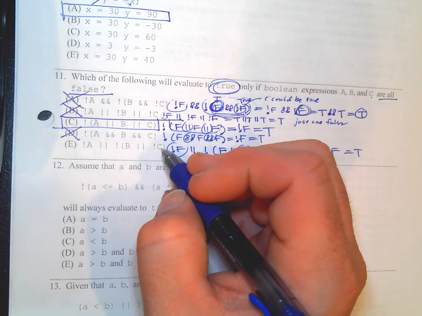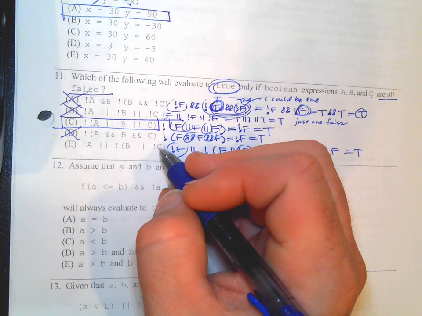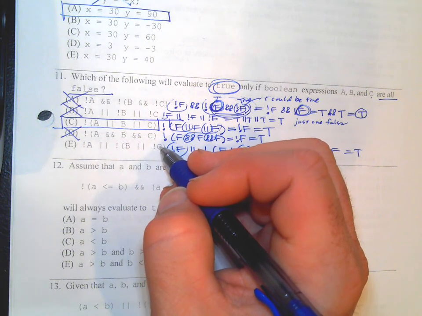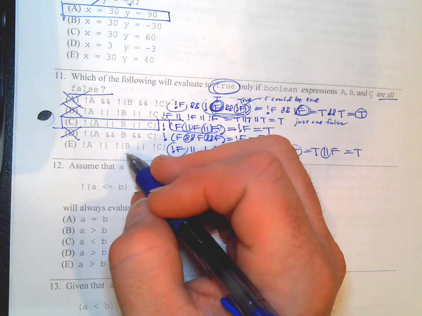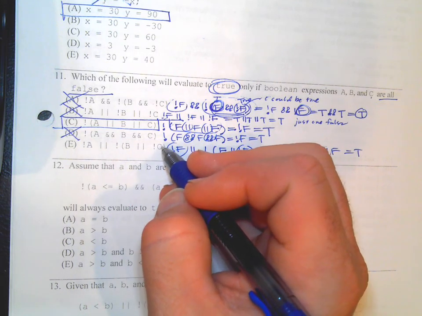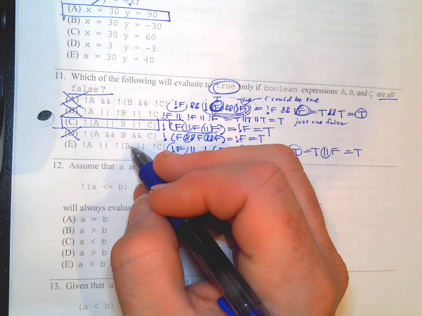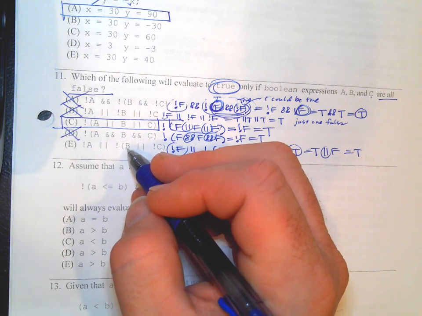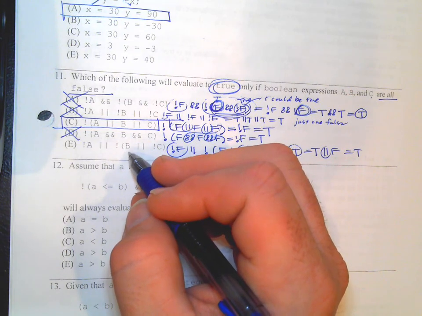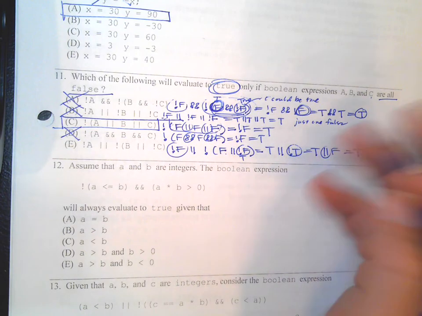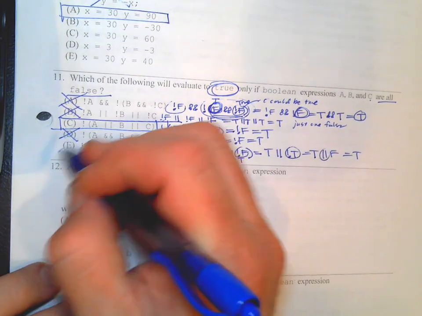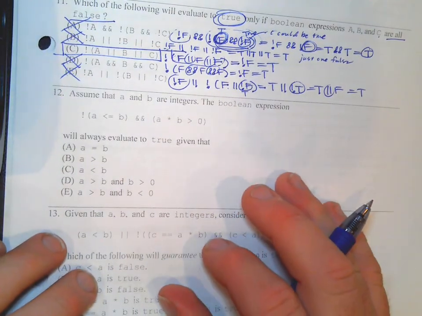If C was true, but B was false. No, if C was true. Yeah, if C was true, and B was false, so they'd both be false. It'd come out true. That works. So this one's out. So these are hard. I feel like you kind of have to work your way through them.